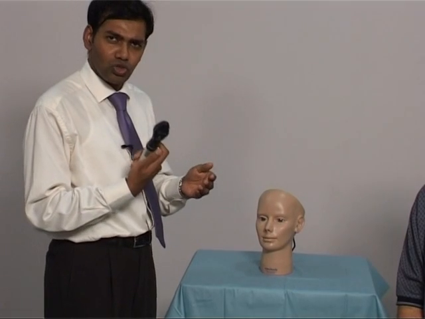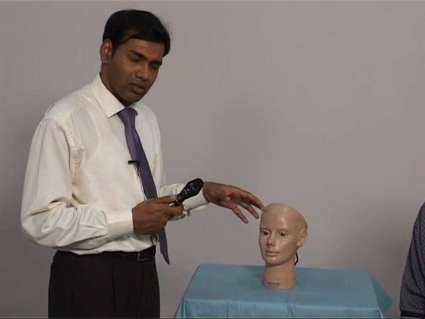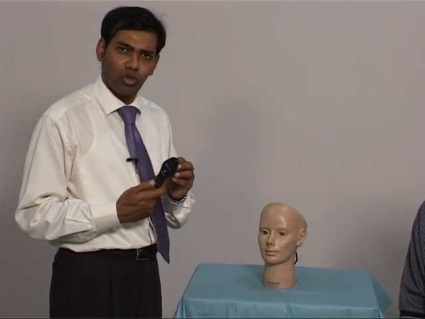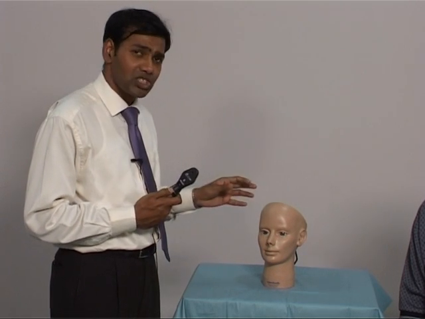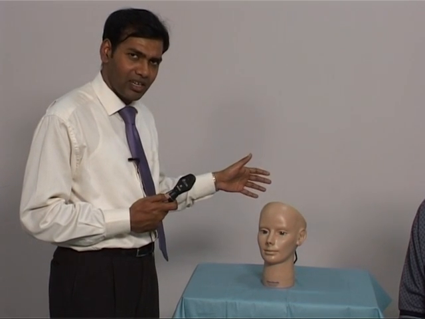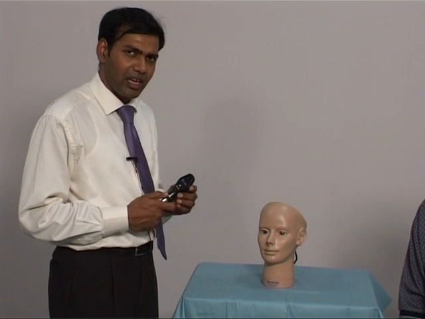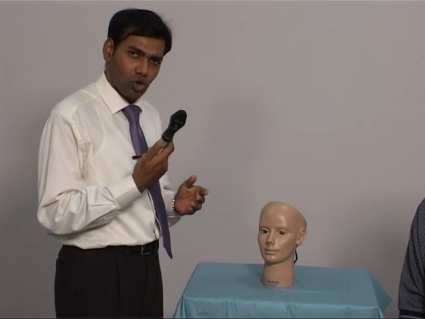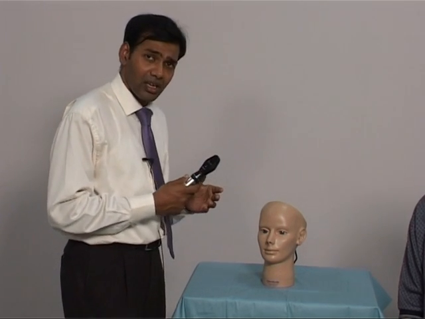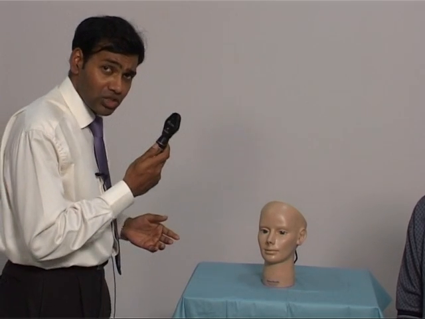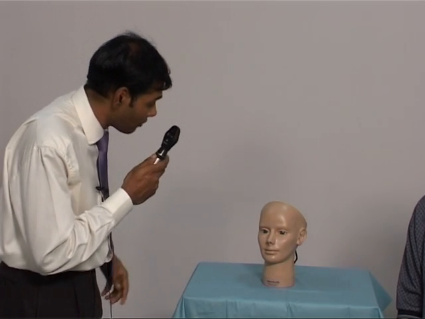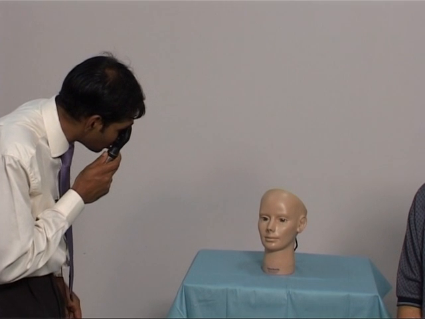And if you were to use the ophthalmoscope to examine the mannequin, the light source coming from the ophthalmoscope may often clash with this background light and will cause diffraction. And it may be sensible to switch it off and approach the mannequin using the ophthalmoscope with this light switched off. For example, you could do this.